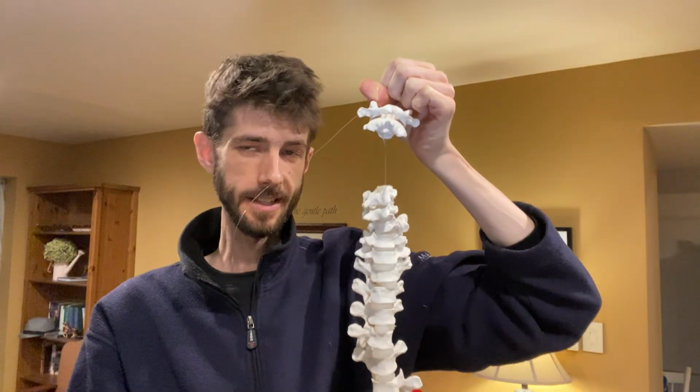Each of these different areas, the cervical, the thoracic, and the lumbar, have what's called articulating facet joints, also called Z joints or zygapophyseal joints. All that means is they're flat surfaces where two bones move with each other.